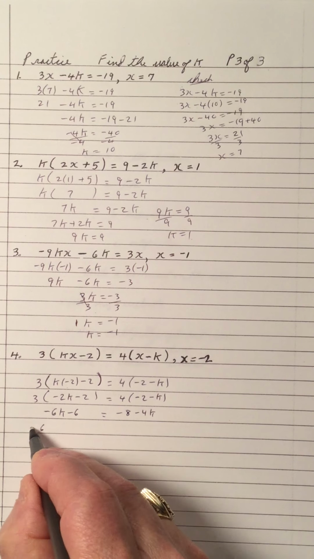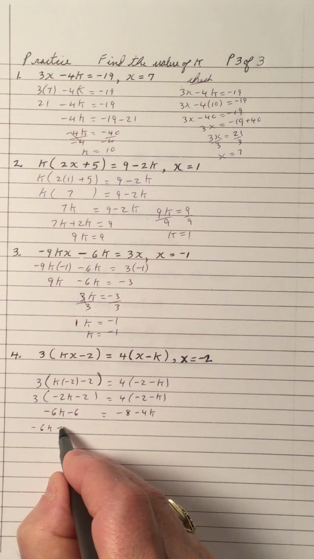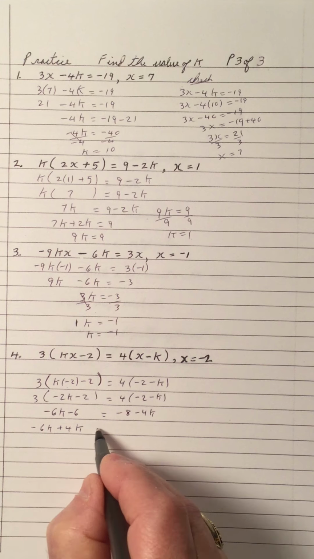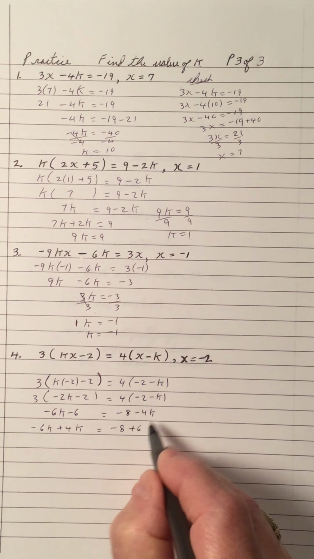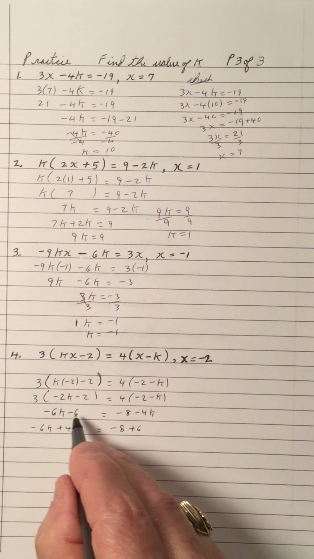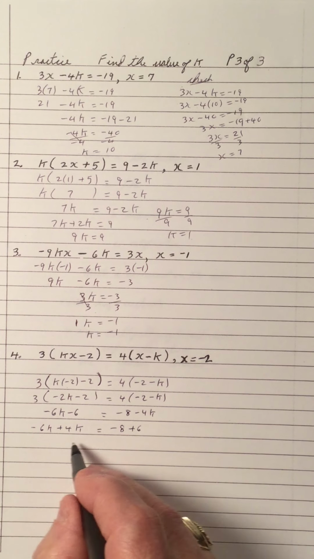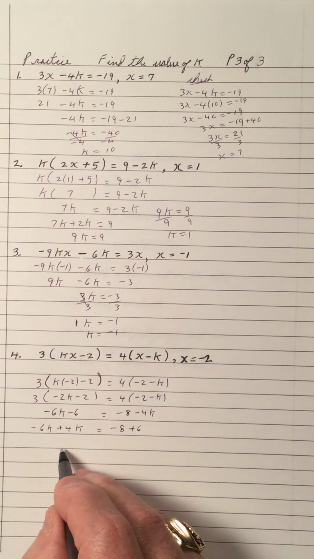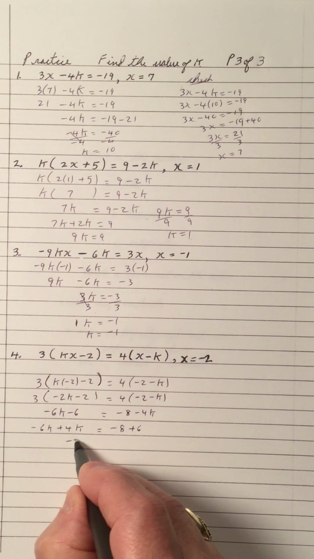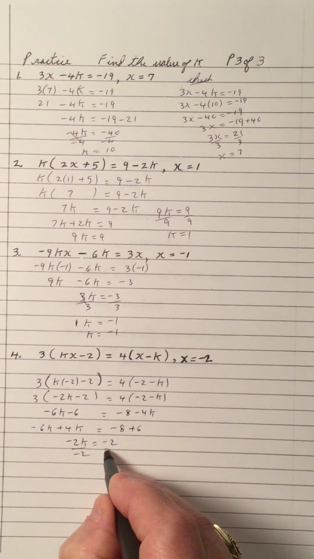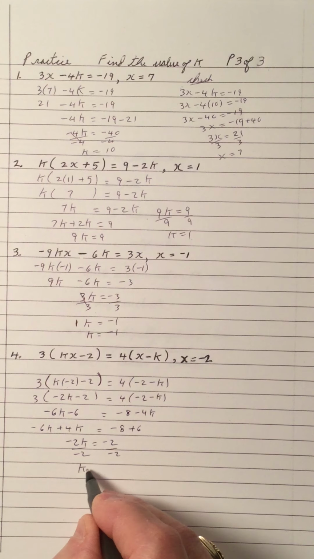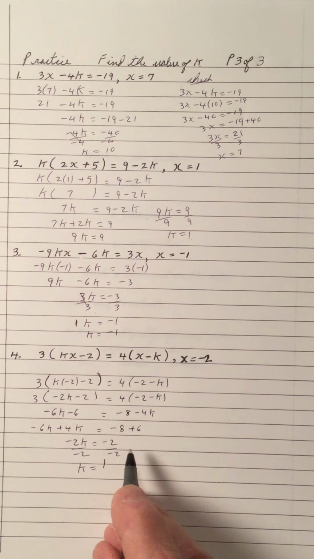K's go to the left, same as the x's do. Numbers go to the right. So negative 4k becomes a plus, and minus 6 becomes a plus. And that gives me negative 2k equals negative 2. Divide by negative 2, and I got k equals 1.